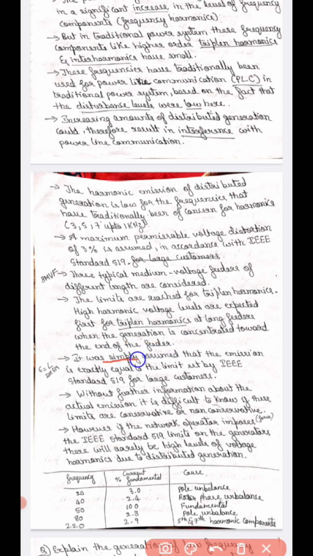It was simply assumed that the emission is exactly equal to the limit set by IEEE standard 519 for large customers, and without further information about the actual emission, it is difficult to know if these limits are conservative or non-conservative. Without information on actual emission, it is difficult, right? So it is difficult to judge whether the limit is conservative or non-conservative.